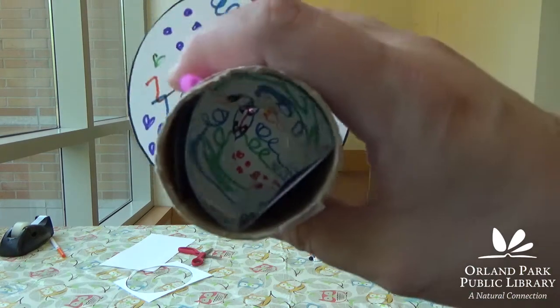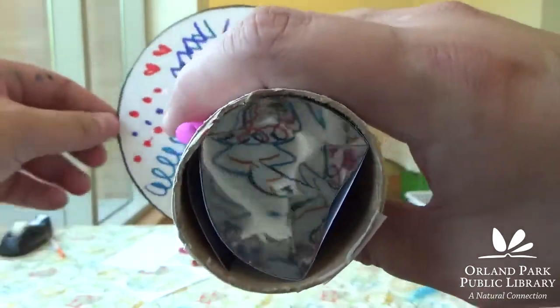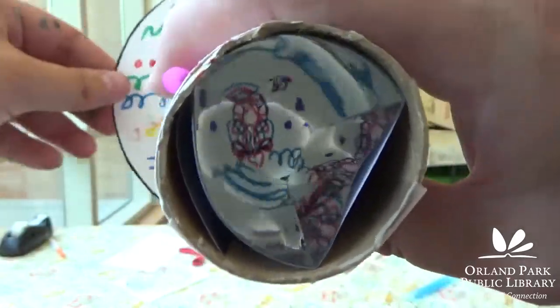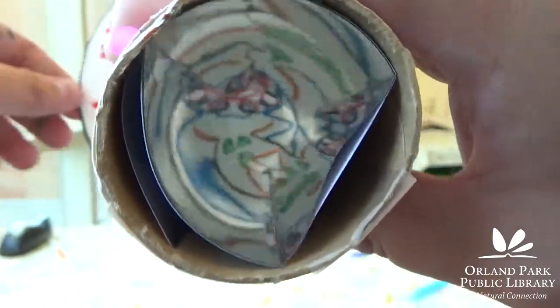So here's our kaleidoscope, and when we spin it around, all of those patterns are reflected off of the mirrors, and they look super, super awesome.